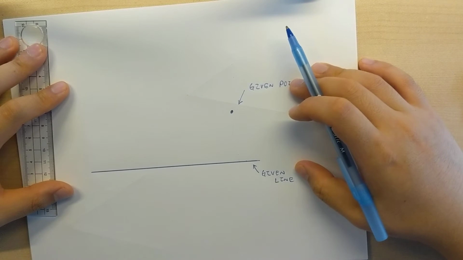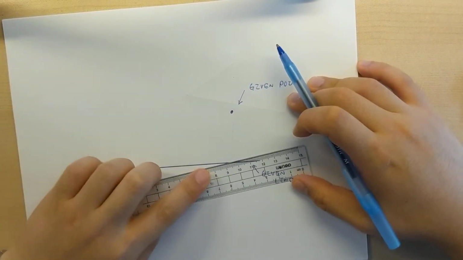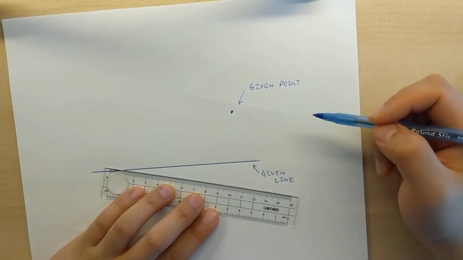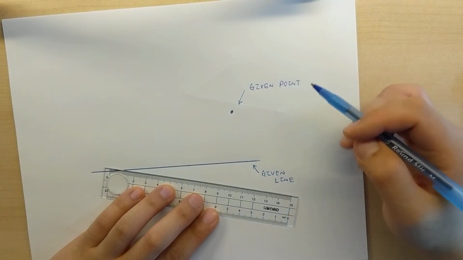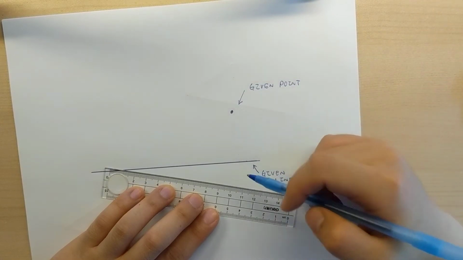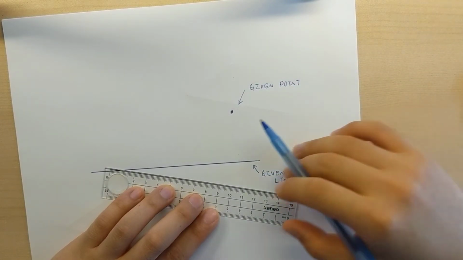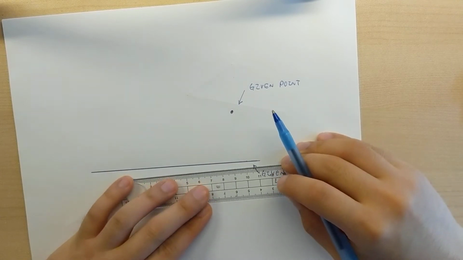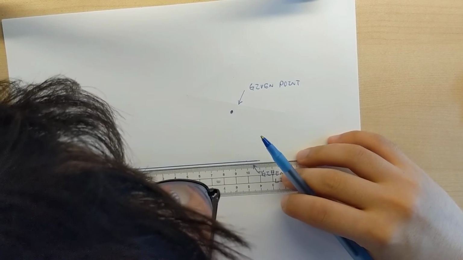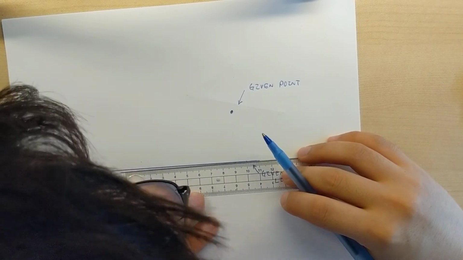How are we going to do that? Well, if you recall from one of the earlier lessons of geometry, a line segment is a part of a line, and a line can extend forever. So what I'm going to do, and this really doesn't change the situation at all, is extend this line.